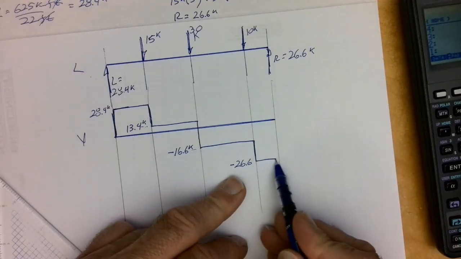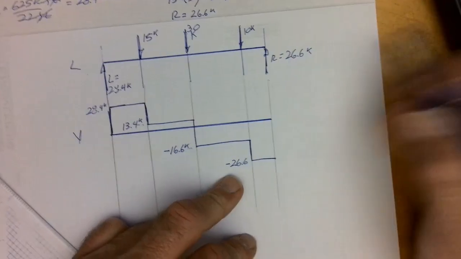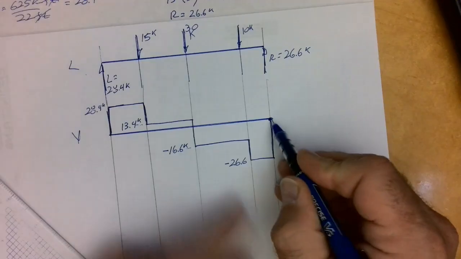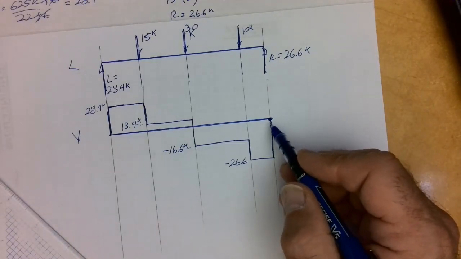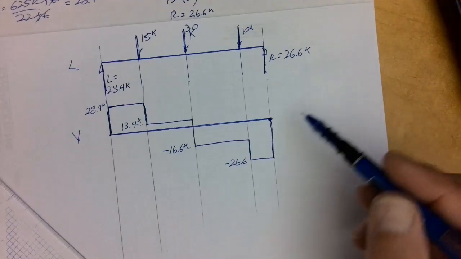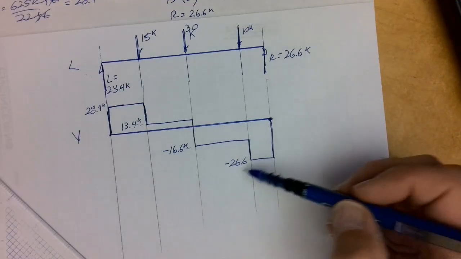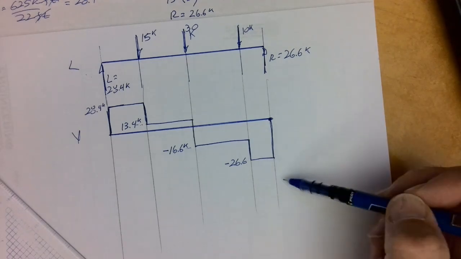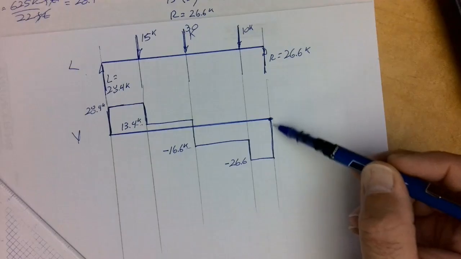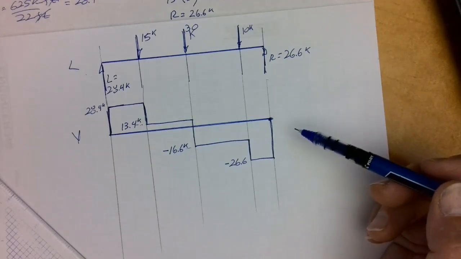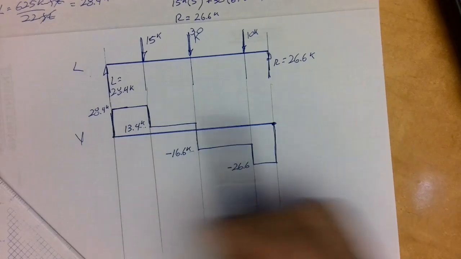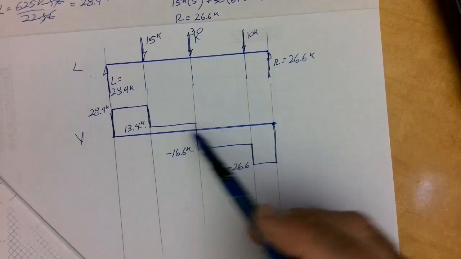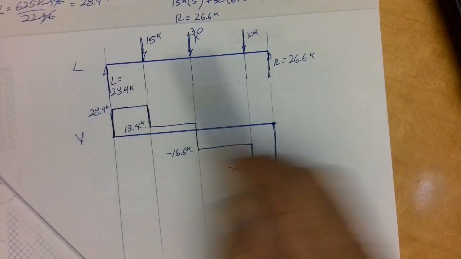And then I continue across, and my reaction is positive 26.6, which is fantastic because that means I'm back to 0 at the end. And that's how I know my shear diagram is correct, as if it closes. Say I did this and I came here and I was minus 40, then I would be down lower and come up to about here. Because I'm not closing, that would tell me there's something wrong in my solution. And usually it's in the calculation of the reactions, but sometimes it can be in the way that I'm accounting for these loads.